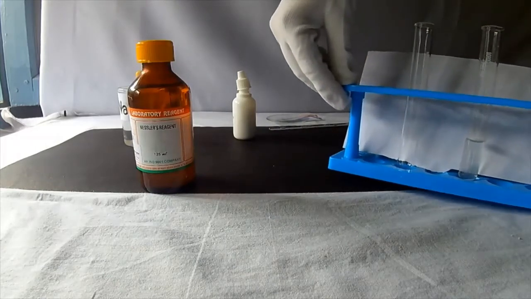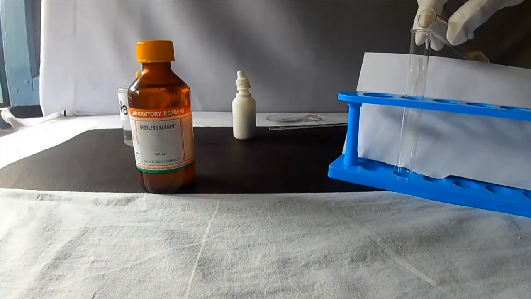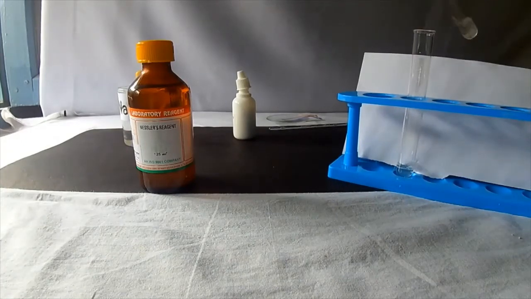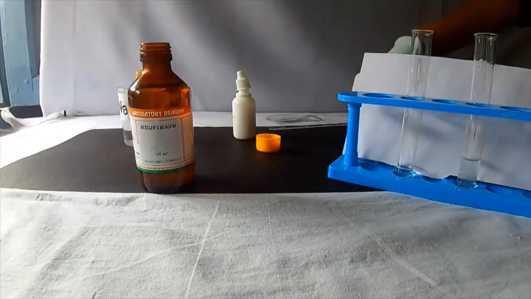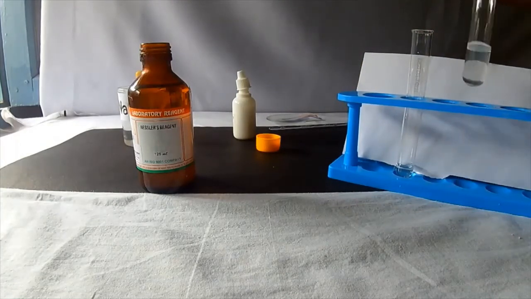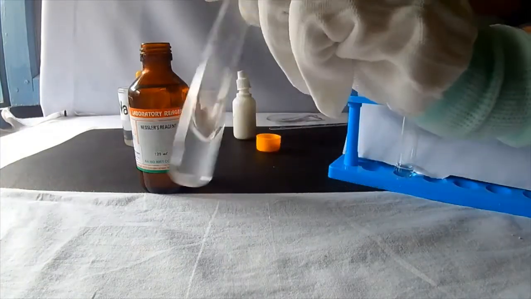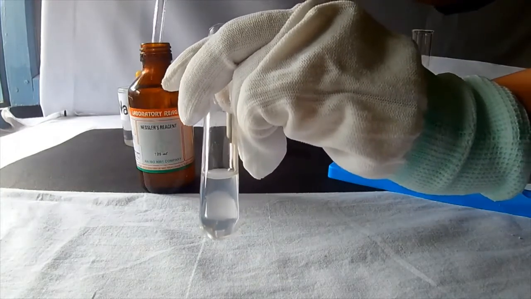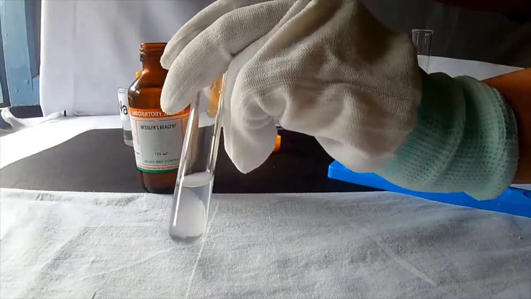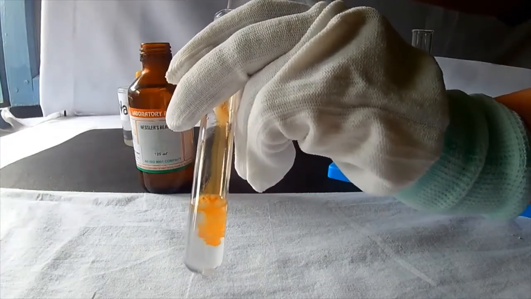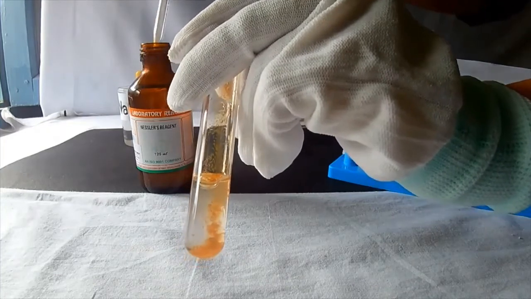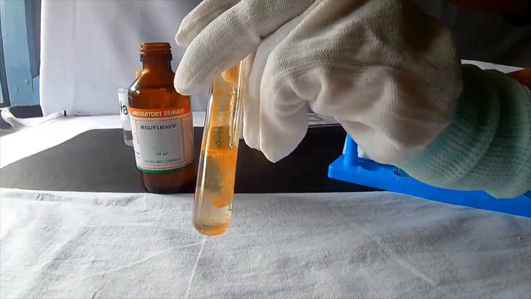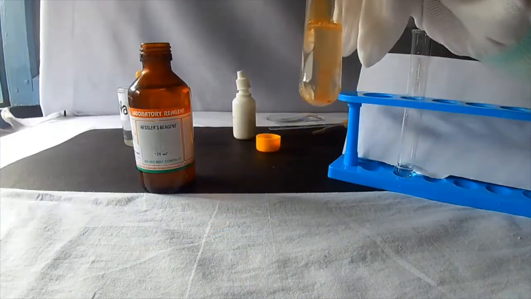Now let us check how ammonia reacts with Nessler's reagent. Take ammonium salt solution in a test tube. With the help of dropper, add Nessler's reagent into the test tube. See, now we can observe that as soon as Nessler's reagent comes in contact with ammonia gas, it turns brown. A brown precipitate is formed at the bottom of the test tube. It settles at the bottom.